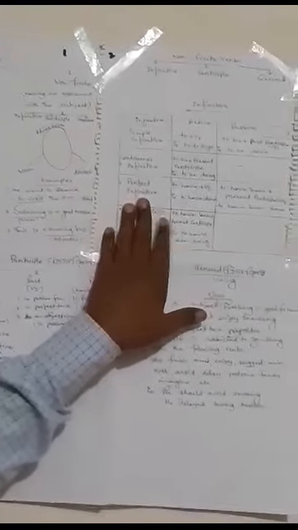The third one, perfect infinitive. This is a very important infinitive, though it is not used as largely as simple infinitive is used, but it is a very significant class of infinitive. You see, the structure of perfect infinitive is to have plus V3. That is, to have done, to have written, to have understood, to have finished, like this.